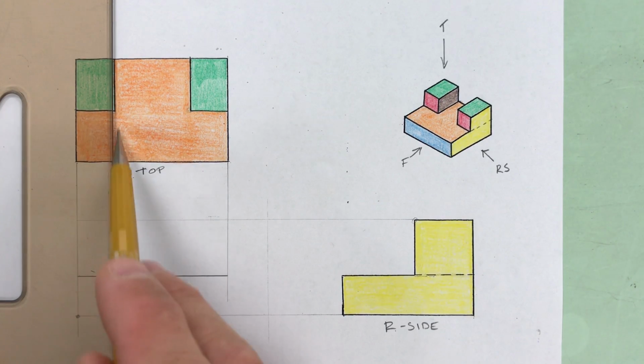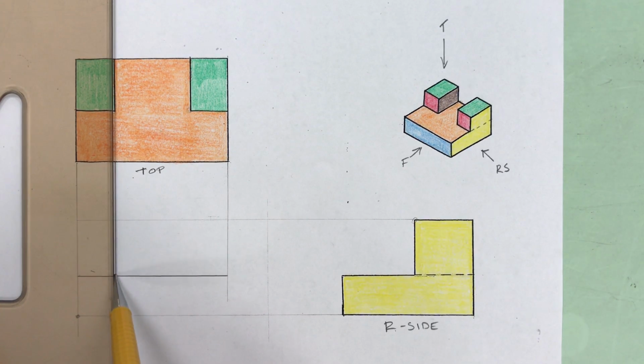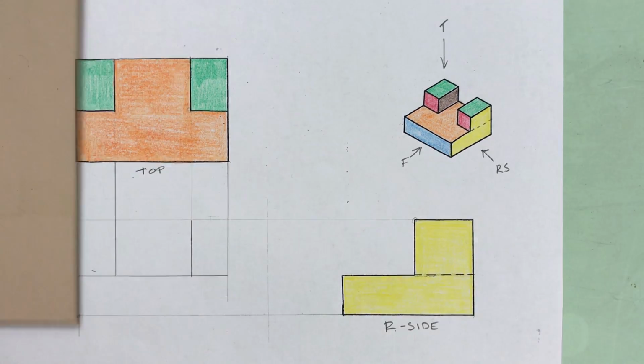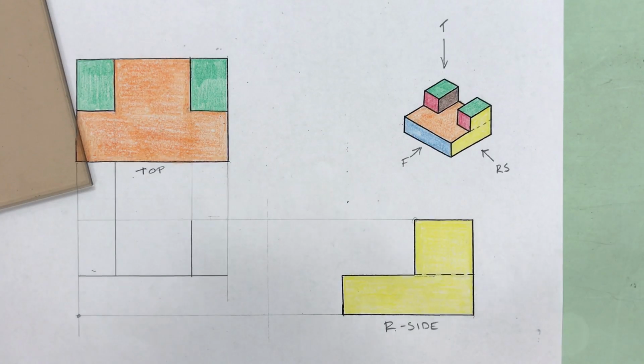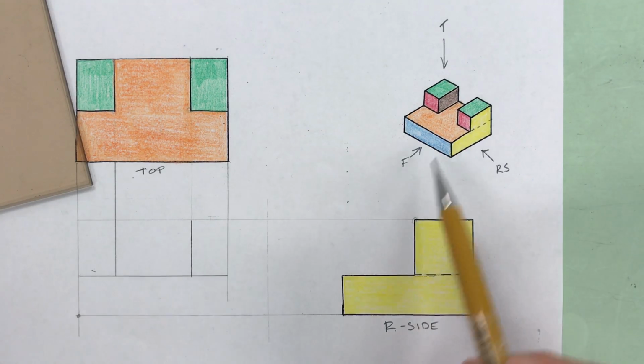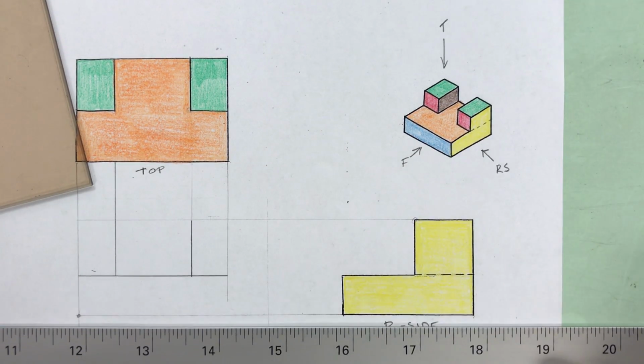Start here, come down, here, come over, project down there. Now, you can see this surface here is going to be this red surface. This surface is going to be this red surface. This surface will wind up being the blue. Now we're going to go ahead and darken this in, and hopefully you'll be able to see the actual object taking shape.